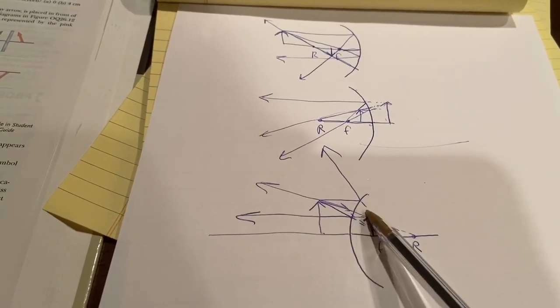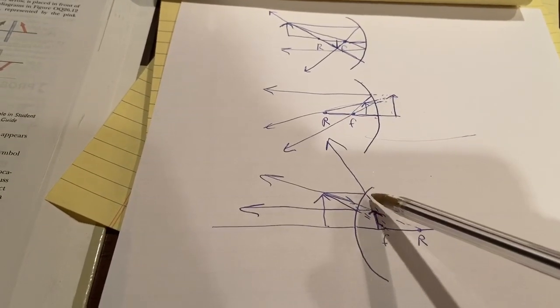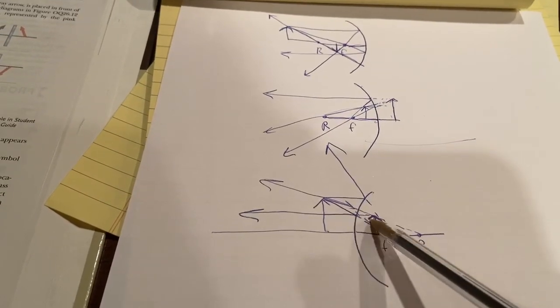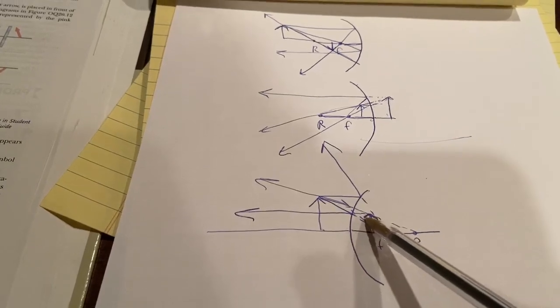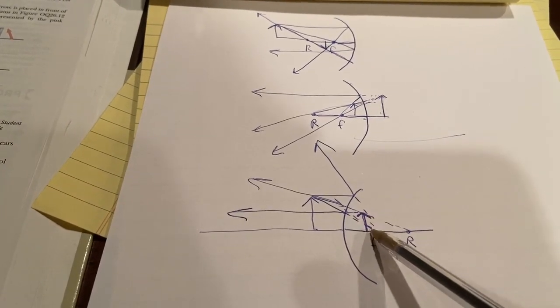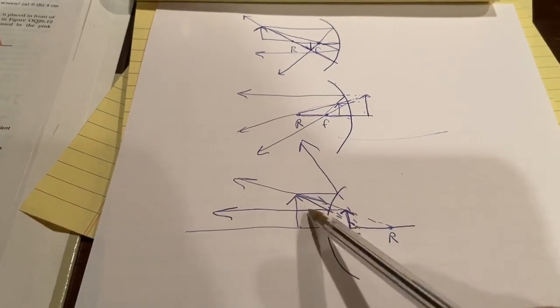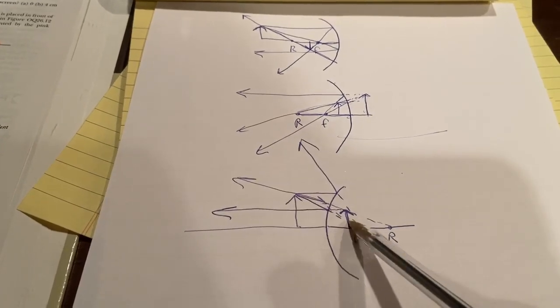And where those extensions meet, you can draw your dotted lines in here. And you can draw the top of your arrow there. And you can see that obviously this object is much bigger than this image.